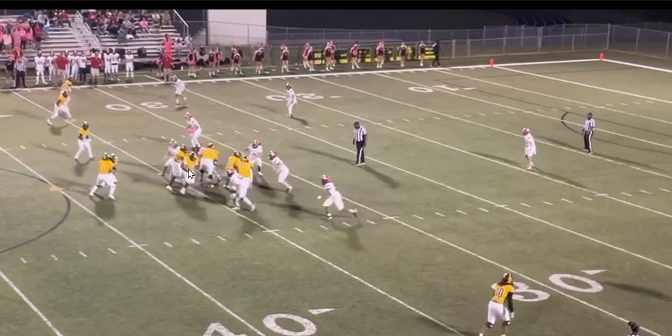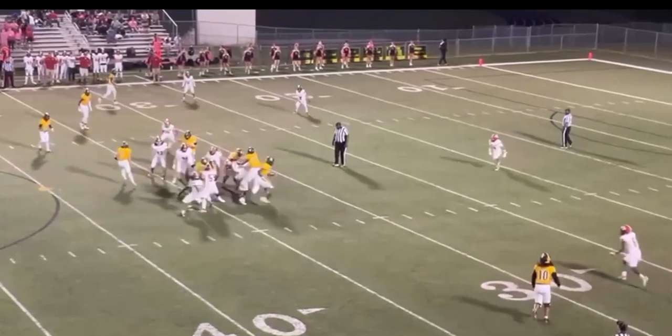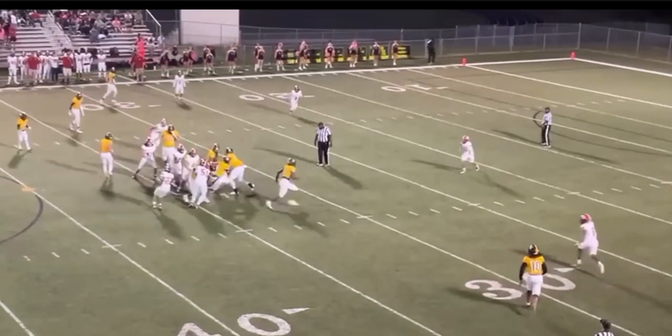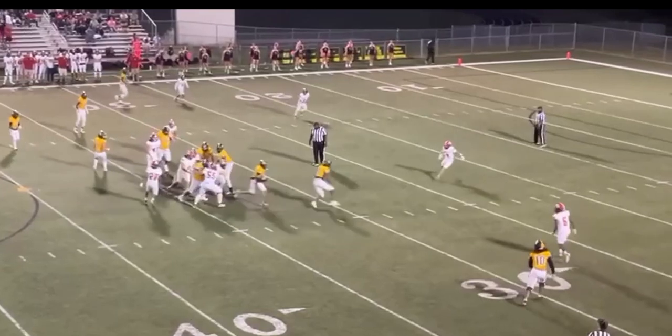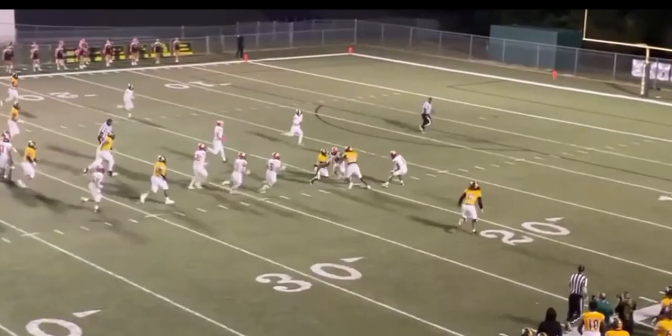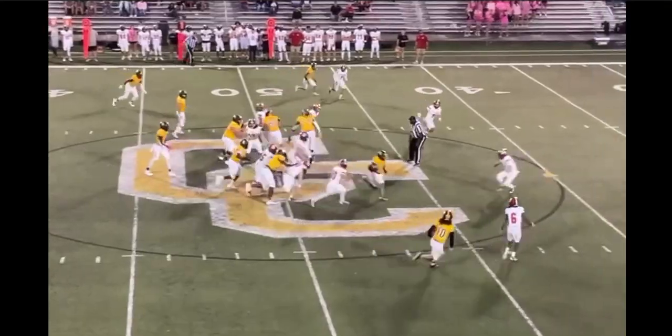You can see the tackle's hands on his hip. His eyes are turned downfield, and we're gaining ground into the line of scrimmage as we go to wrap. He's going to pop out the front side here in a second. There he goes. He pops out the front side. Backside linebacker gets caught in the trash. Running back does exactly what we asked him to do, which is get inside.